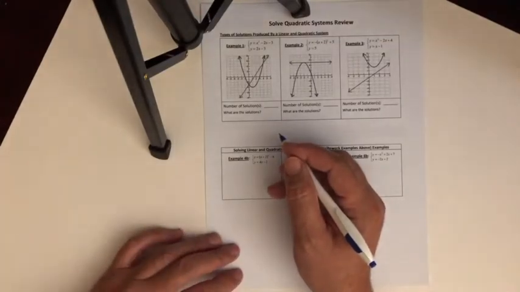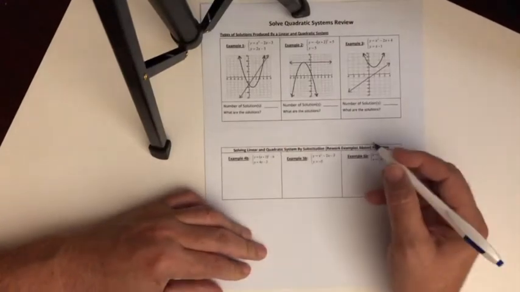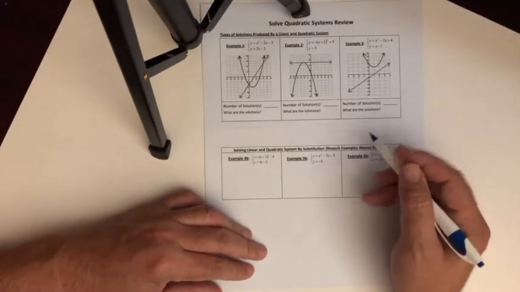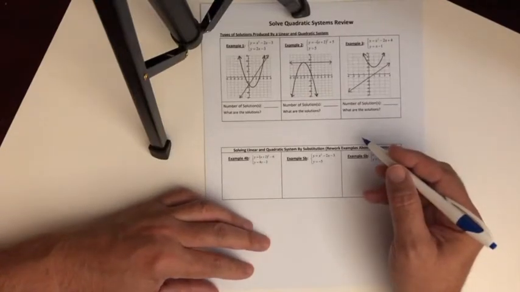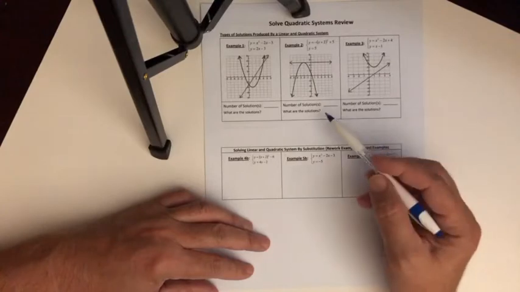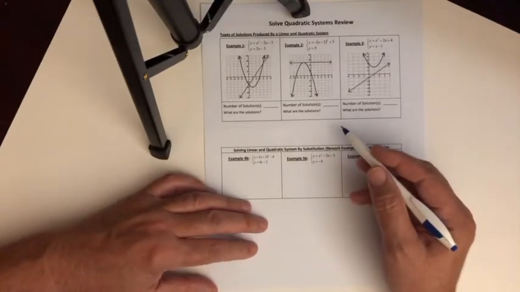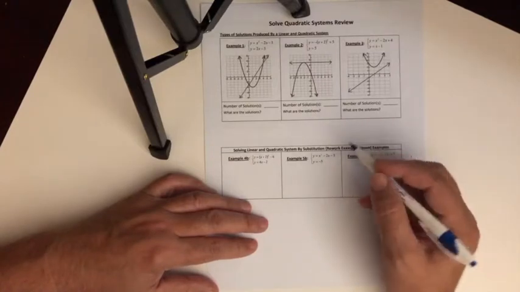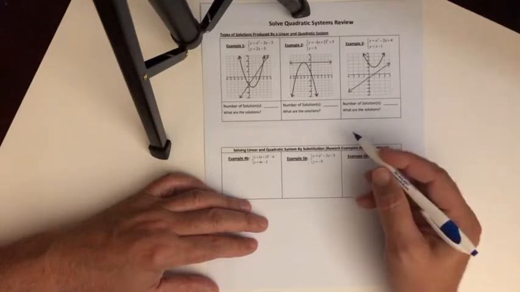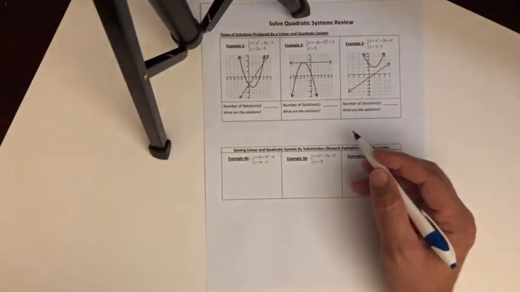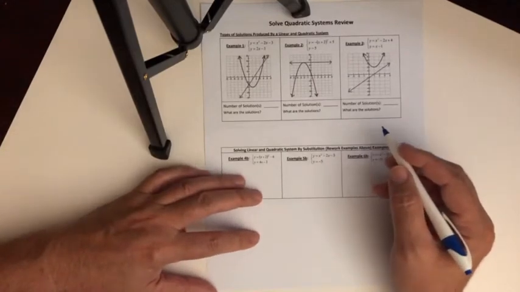Okay, students, here we are again to review for your quiz that you're going to have tomorrow on solving quadratic systems. I put together a review for you. I'm going to do some of them, and you're going to do the rest of them for an assignment for tomorrow. Your quiz is short, only 10 questions. You should be able to do it. It's not difficult, and you guys are doing fantastic anyway.